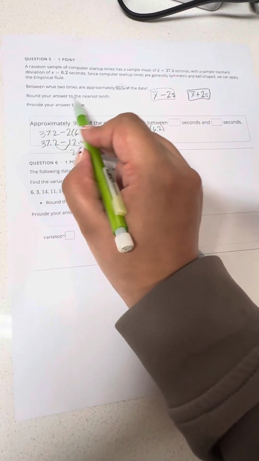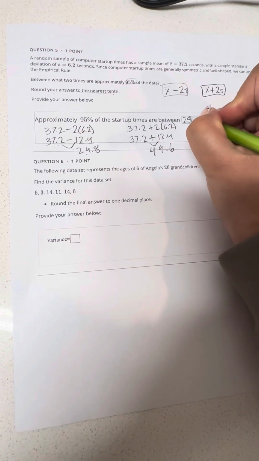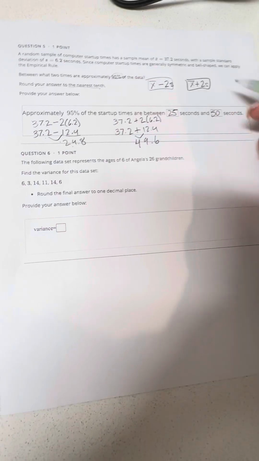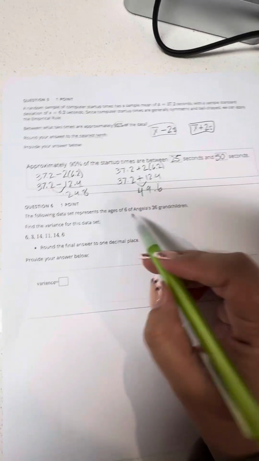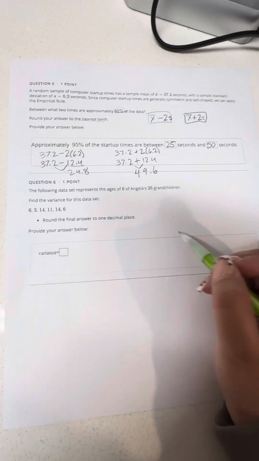And then it says round to the nearest tenth. So 24.8 becomes 25, and the other one is 50, because we're rounding.